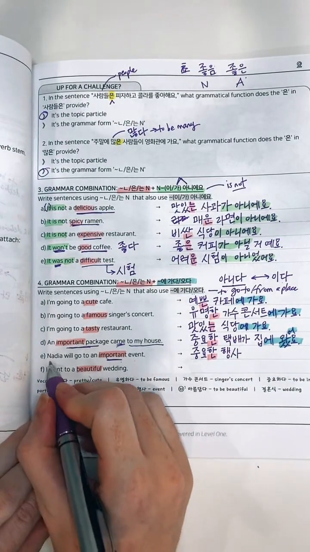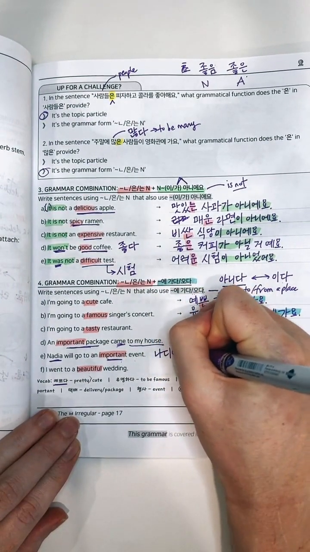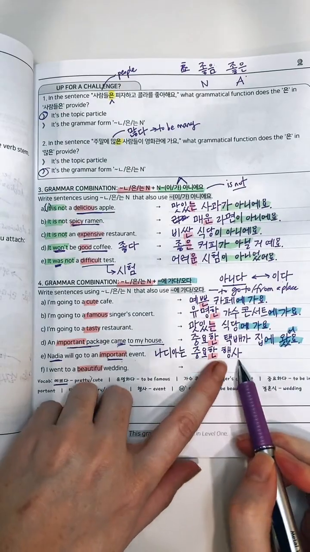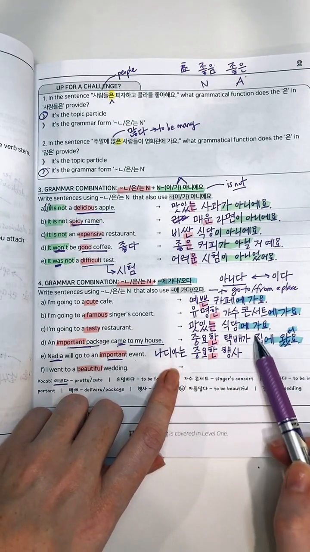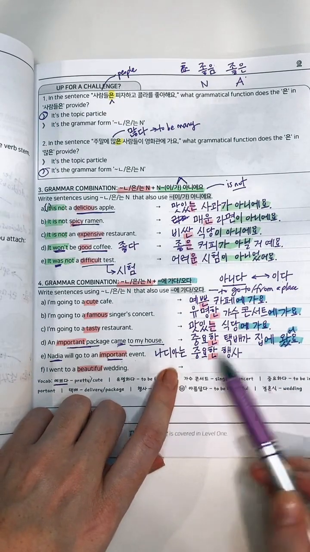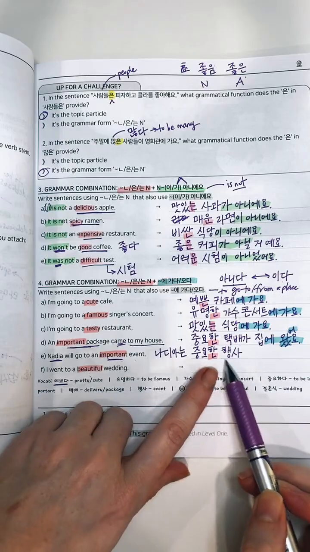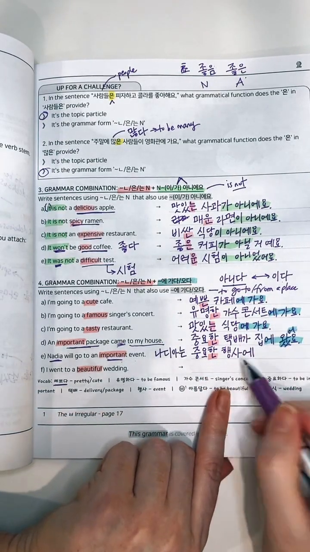Oh, I forgot our subject. We're talking about Nadia. So 나디아는 중요한 or 나디아가. You could use 는 or 가. You could also use 는 here. You could say 택배는 집에 왔어요. It's also possible. 나디아는 중요한 행사에, right, to the important event.